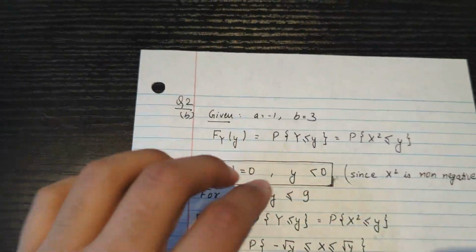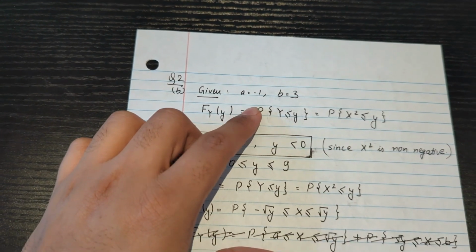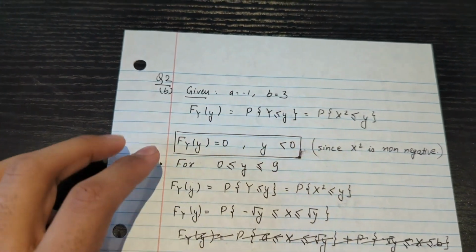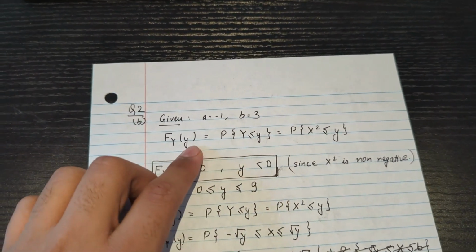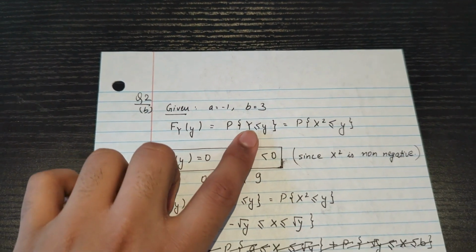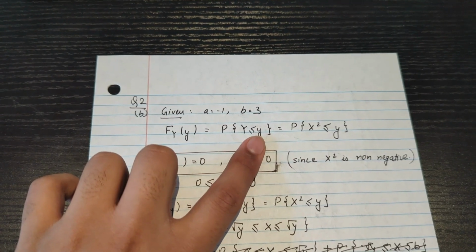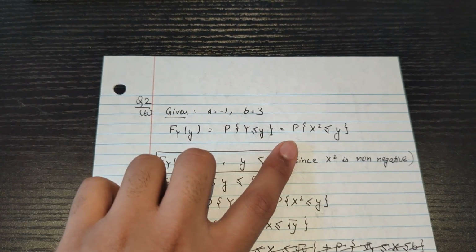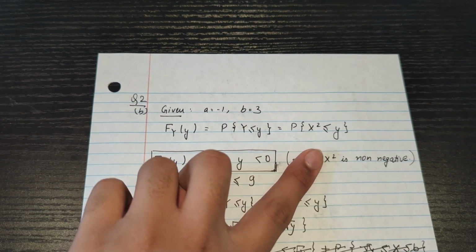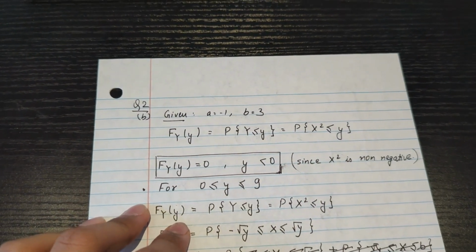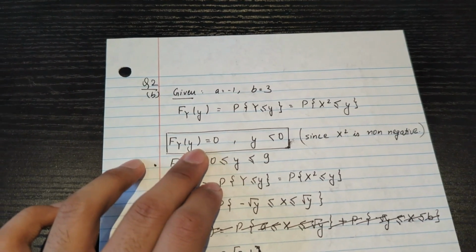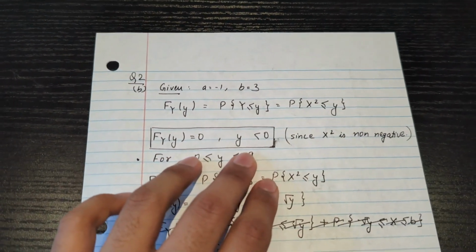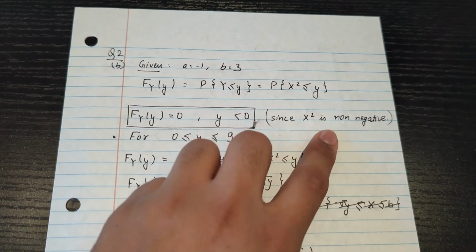Now for the second part, we have been given a equals -1, b equals 3. So the probability distribution function F_Y can be written as probability Y is less than or equal to y, which is equal to probability X squared is less than or equal to y. Now F_Y(y) equals 0 for y less than 0, since x squared is non-negative.